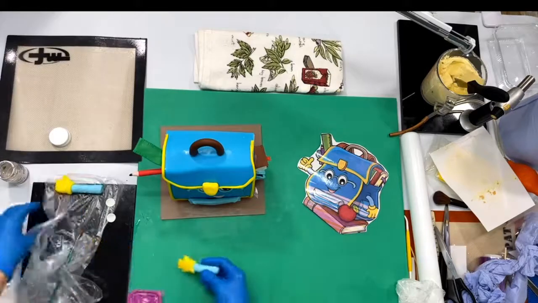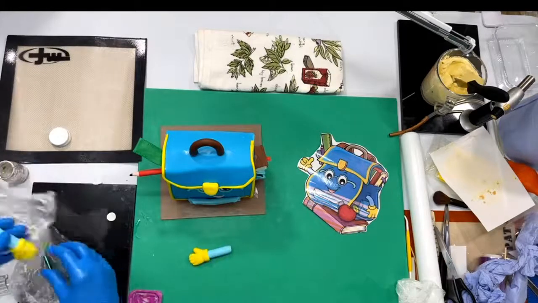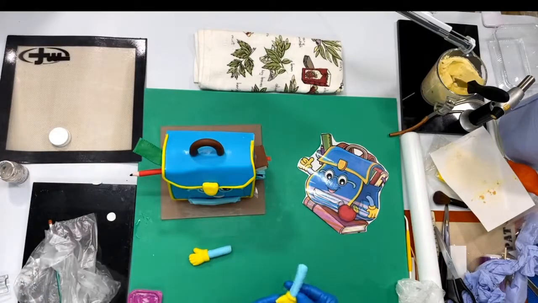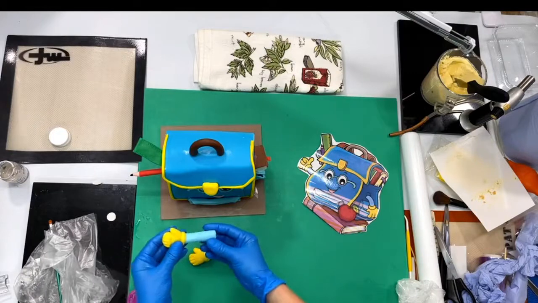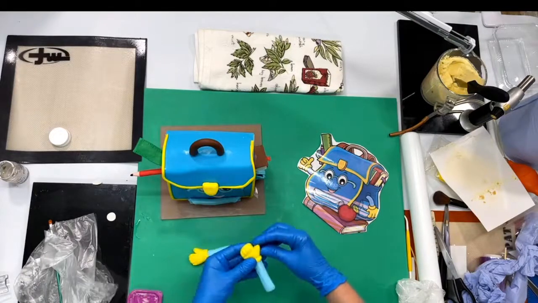Then the arms. Which one is which? That's the one in here with the thumb up.